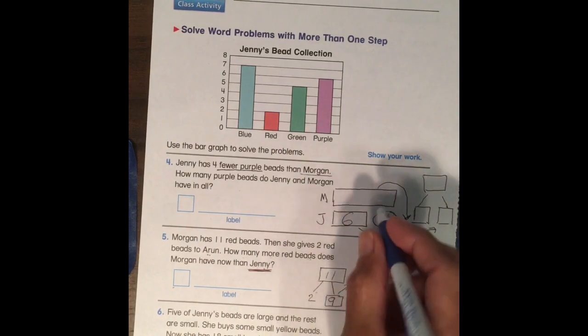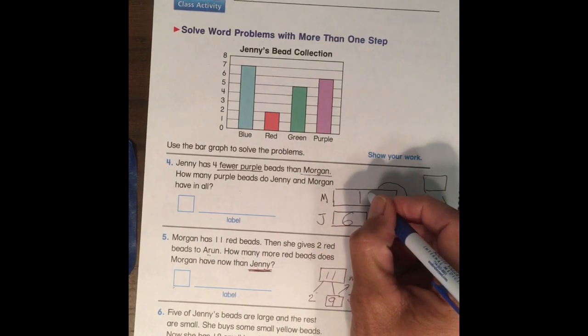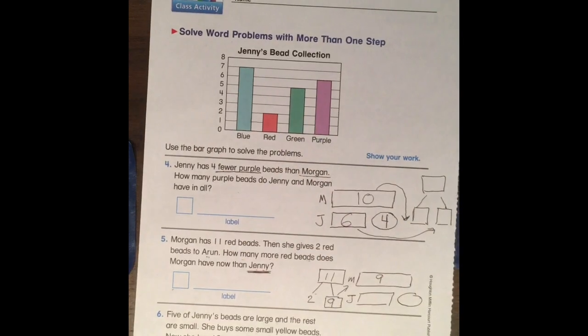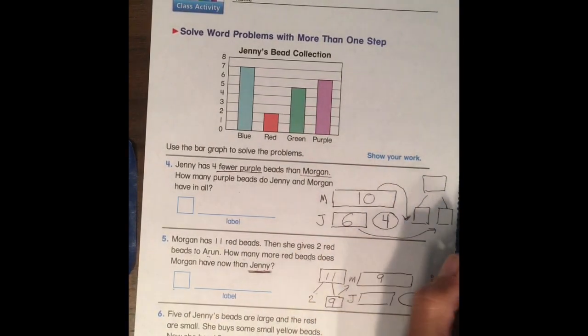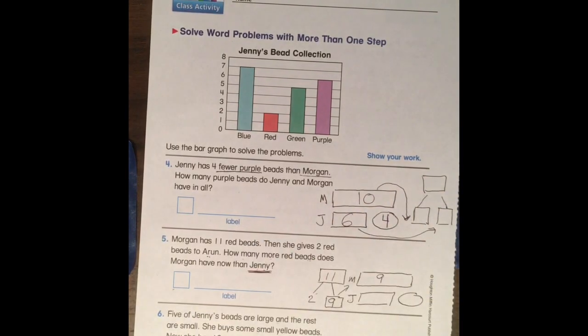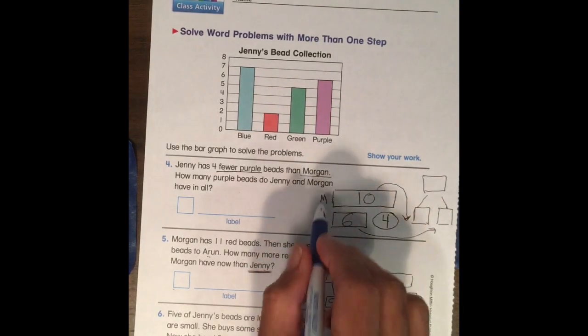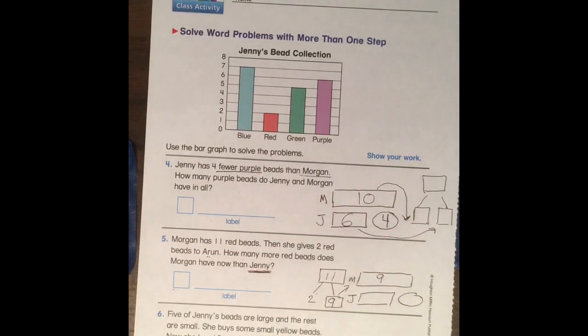6 and 4 would be 10. And again, I'm going to stop here and let you solve this one on your own from here. What we're looking for is the total for both of these girls together, Jenny and Morgan.